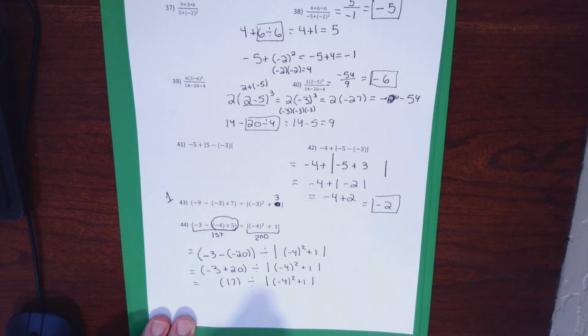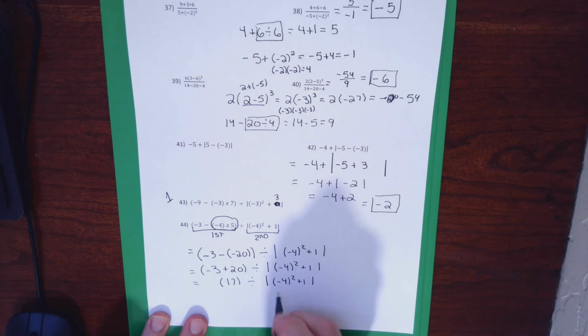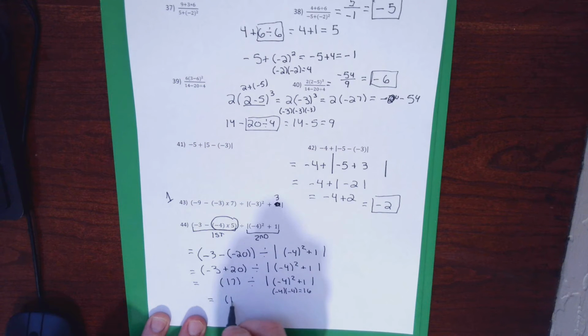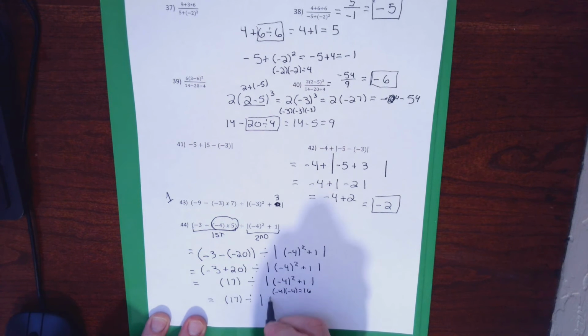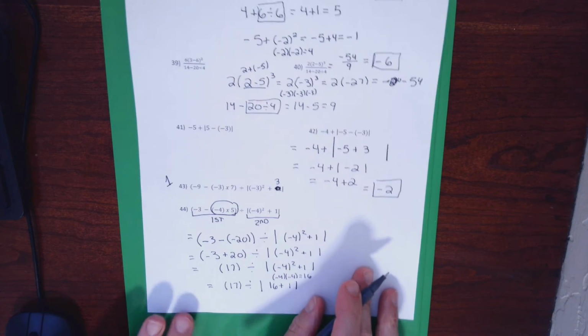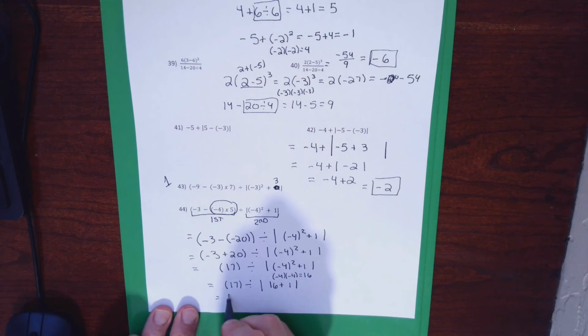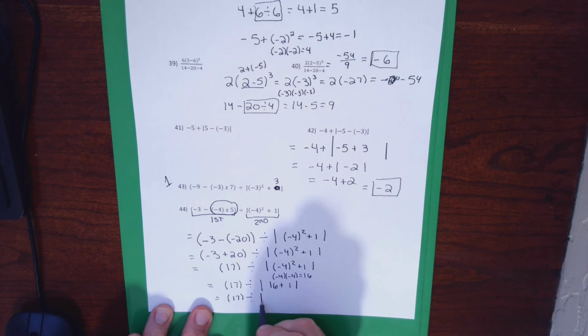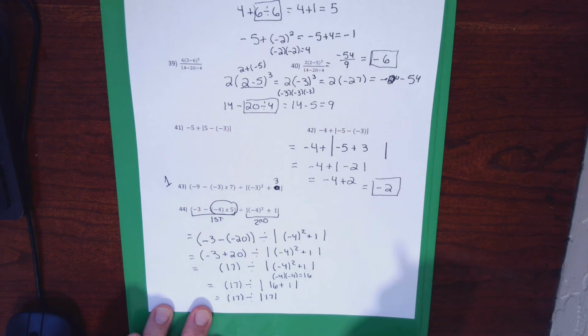Work on the absolute value next. Inside the absolute value, I need to do the exponent first. -4 squared is -4 times -4, which is 16. I don't need this 17 in a parentheses, but it's not wrong to have it in a parentheses. Inside the absolute value, the -4 squared turns to 16. And then I'm going to add the 1 and get 17 divided by the absolute value of 17.